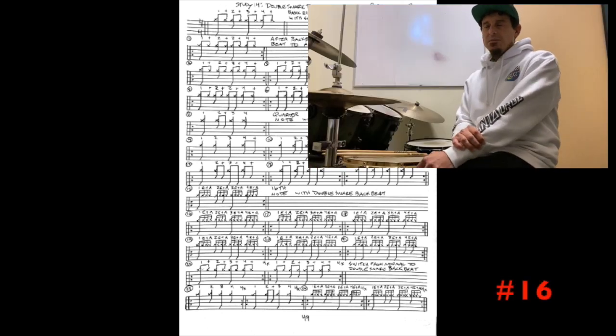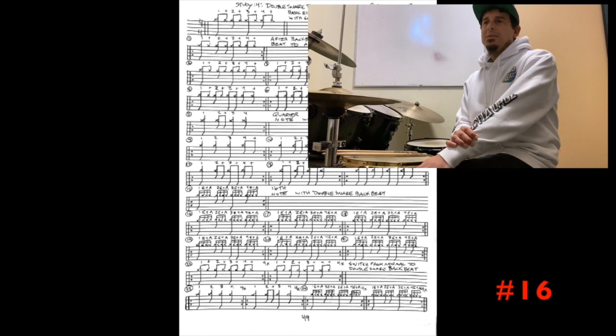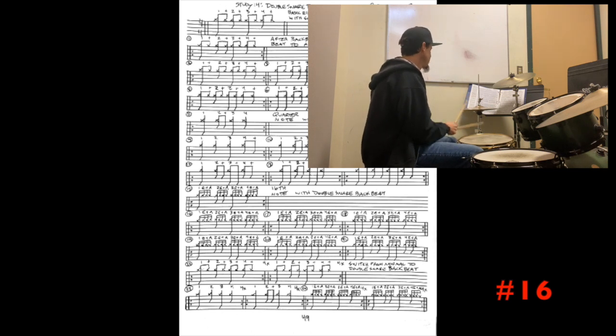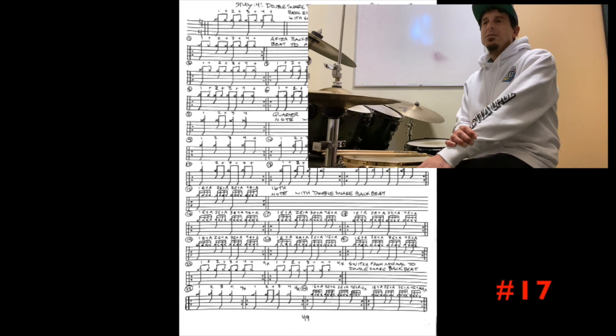For number 16, we're going to have our double snare backbeat on beat 4 this time. For number 17, we're going to have our double snare backbeat on both beats 2 and 4.